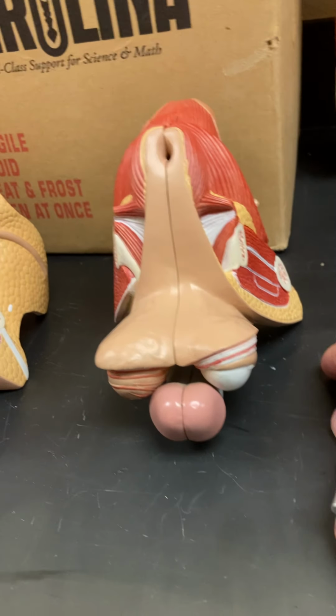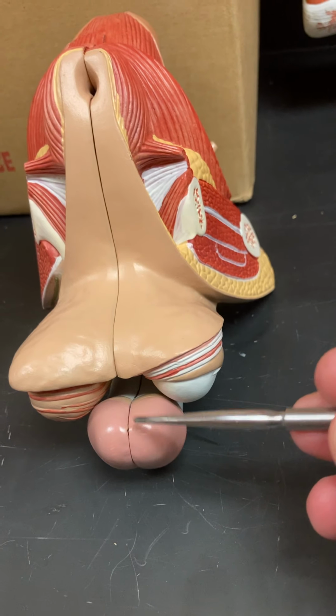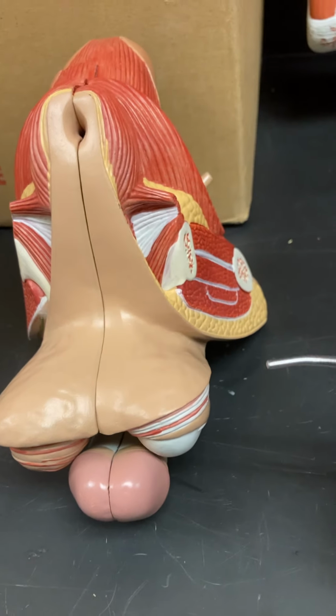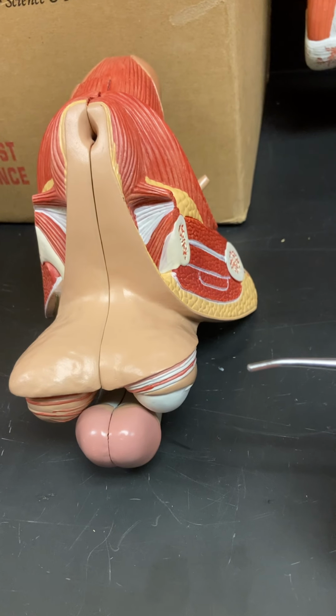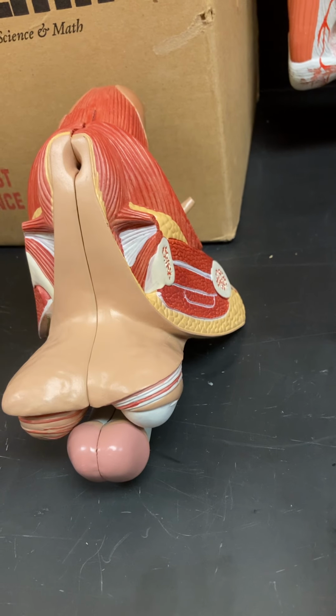So to get your perspective, you know, we have the penis with the scrotum here, and that's the anus. And remember I said there's two muscles here. The ischiocavernosus and the bulbospongiosus.